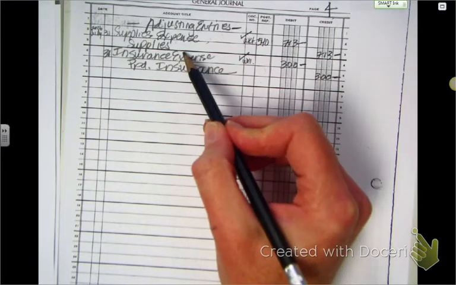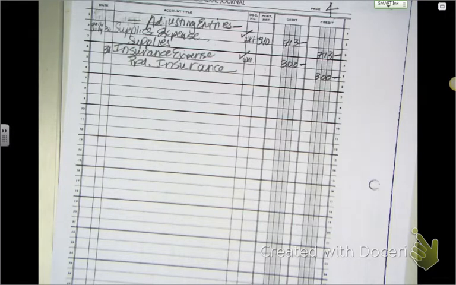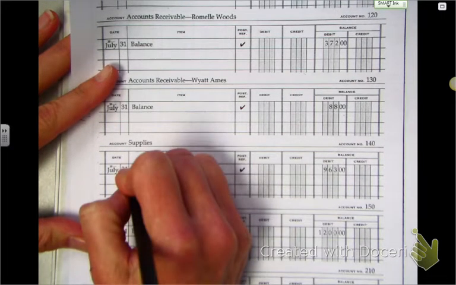Now I go over to my supplies, and I've got to post it to my supplies account. On the 31st, I've got my adjusting entry.